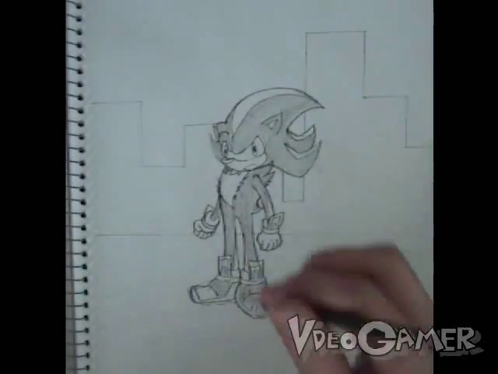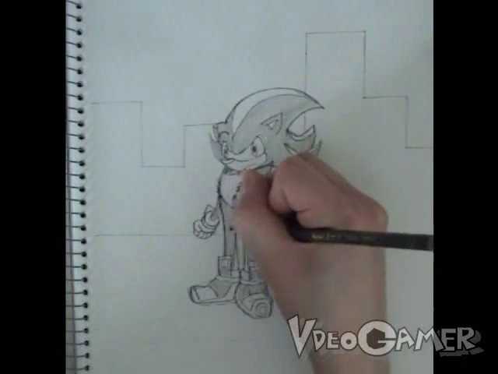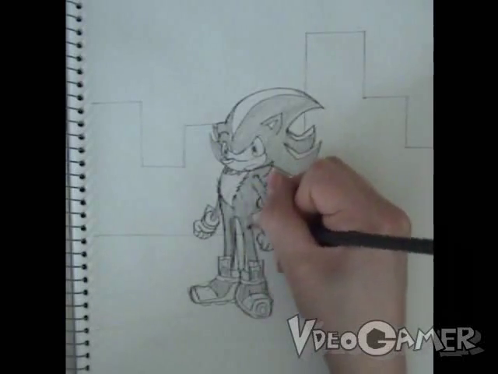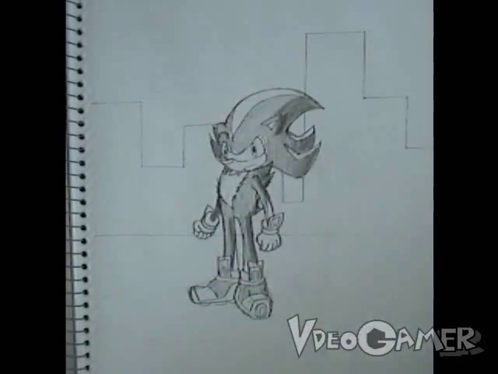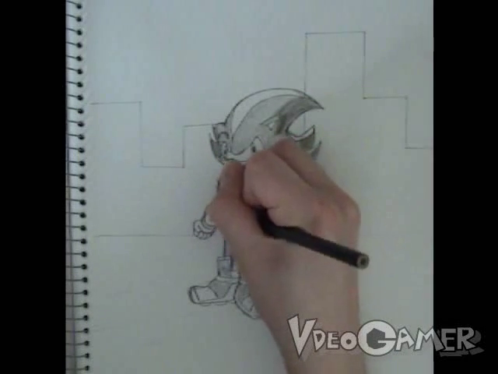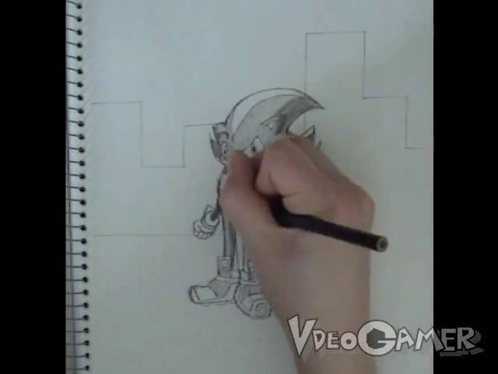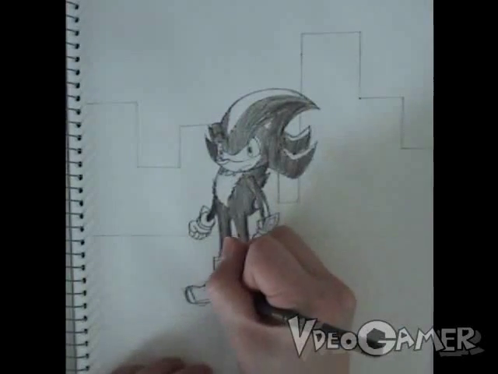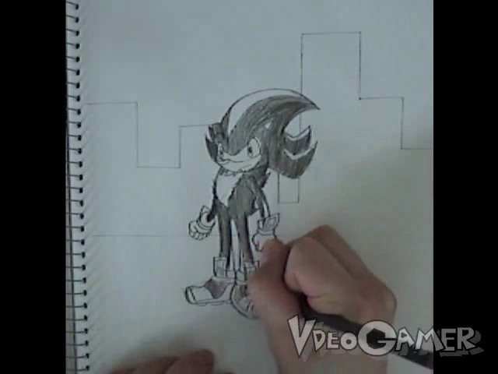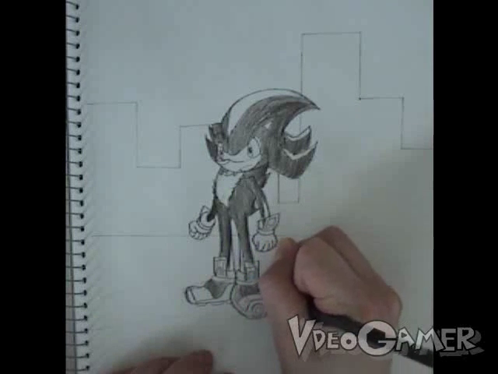Now I'm going to take a slightly darker gray and color to the right of Shadow to signal my shading. And now, just overall, I'm going to add in just a very light coat of the black. On Shadow's shoes, since it's not totally black, you just want to go over it again with the darker gray.